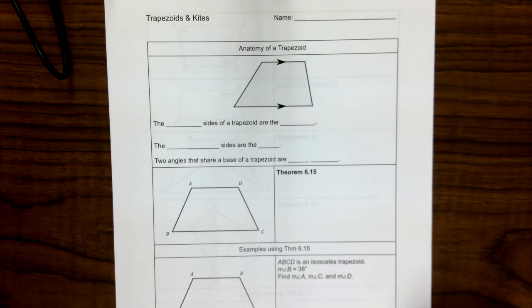Alrighty, guys. So we're going to continue on with our quadrilaterals unit. And so today's lesson, we're going to talk about trapezoids and kites. Hopefully, it shouldn't take me too long to get through this, but we'll see how it goes. And then, of course, you'll have an assignment posted that you'll need to do.